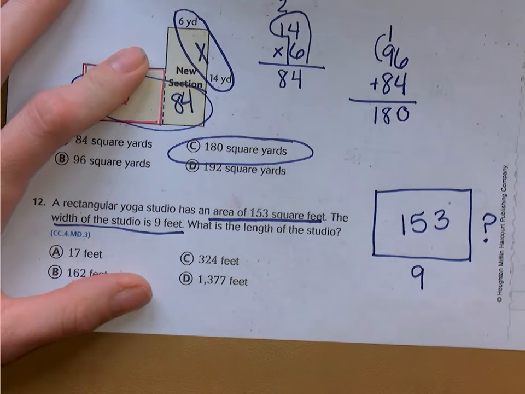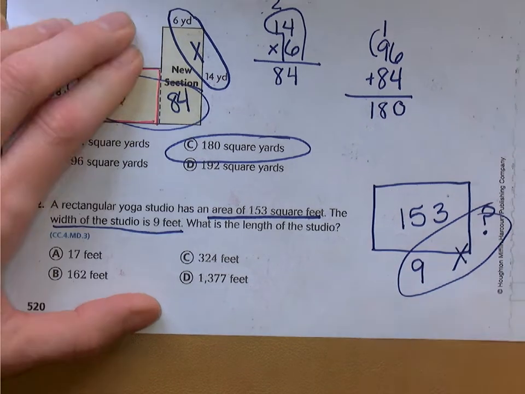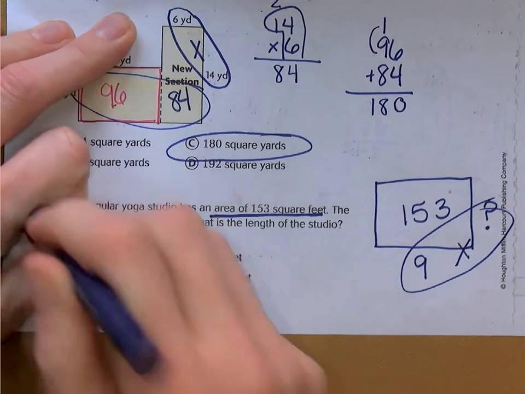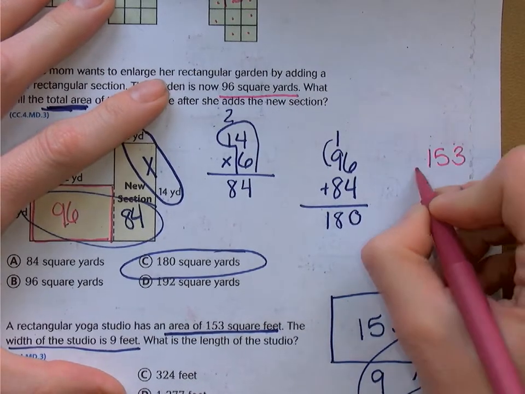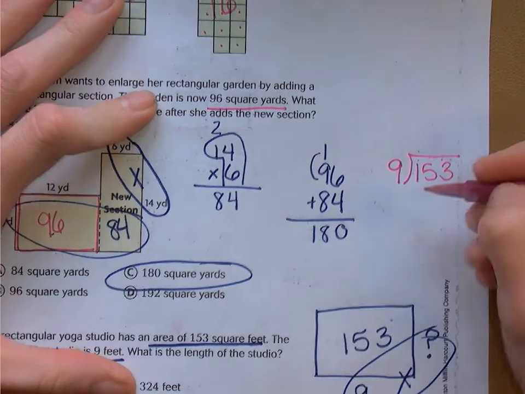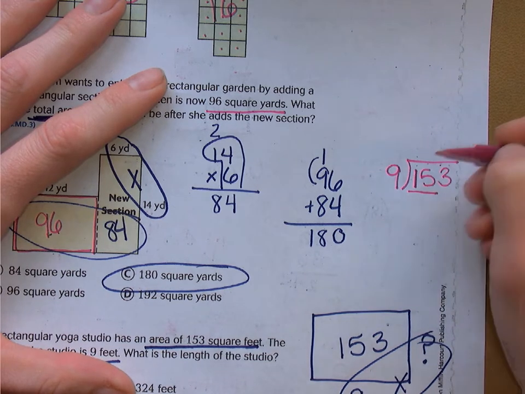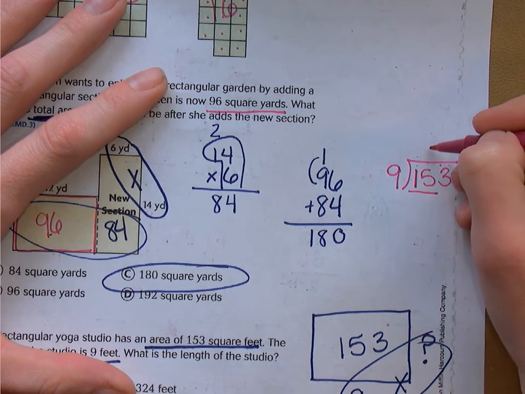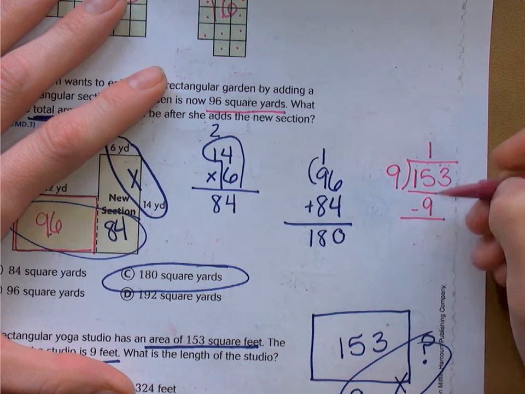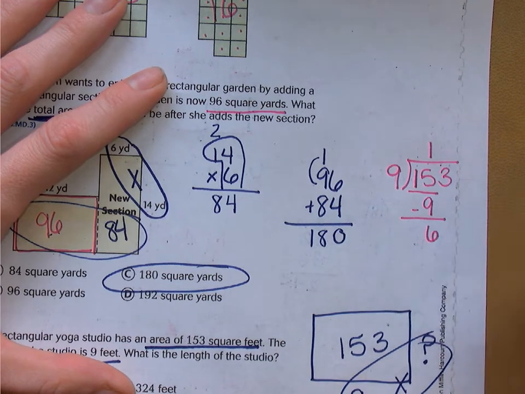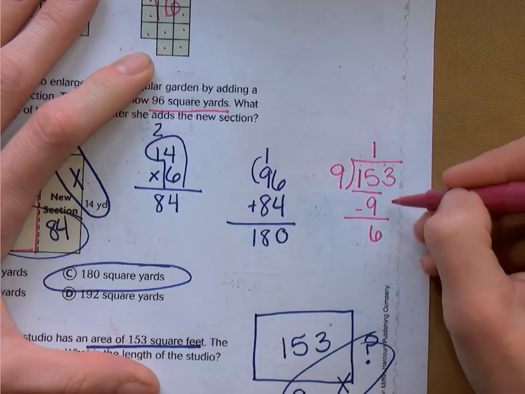Okay, so I'm going to need to do a division problem because I know 9 times this number has to equal 153. So I'm going to work backwards. Okay, so I'm going to do 153 divided by 9. You're the 1 inside the house, 9 outside. You're not going to go without getting your big brother. How many times will 9 go into 15? 1 time. Okay. 15 minus 9 would be 6. Is your remainder smaller than your divisor? Yes. Okay. Bring down the 3.